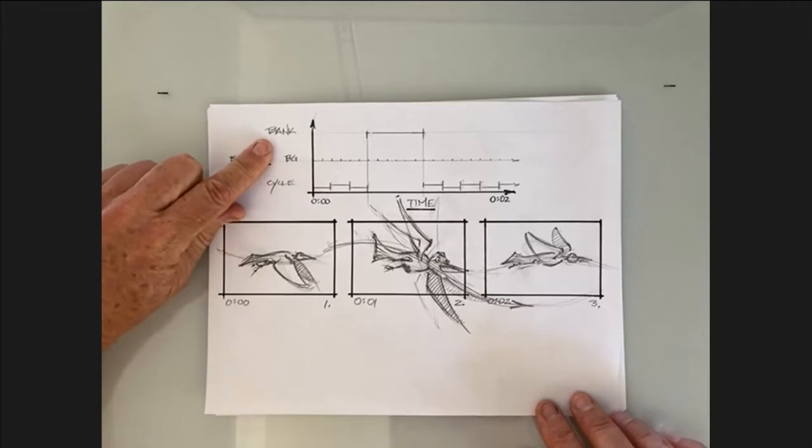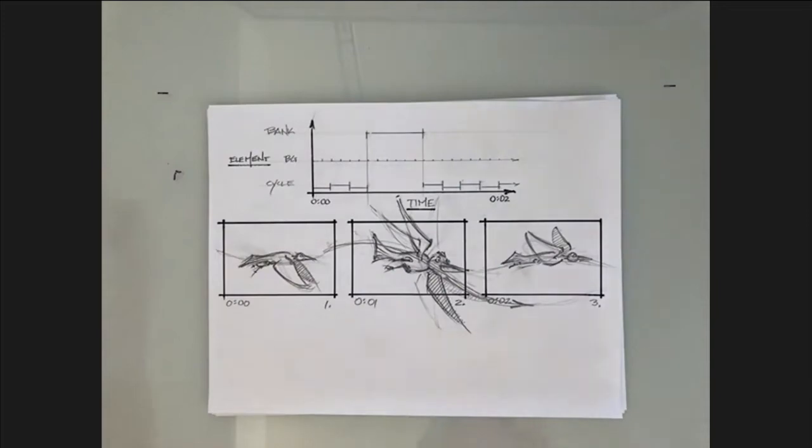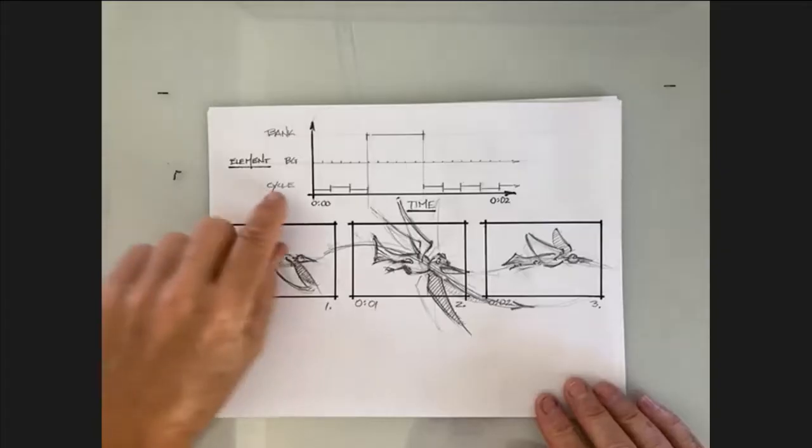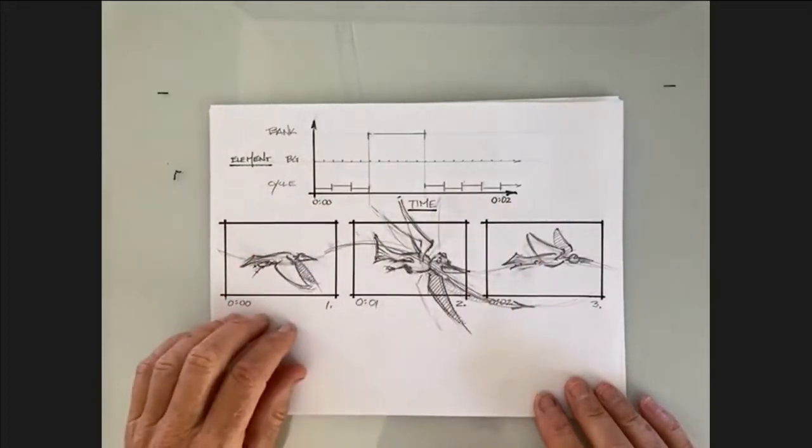Now, unfortunately, I didn't have enough time to put the bank in. When I mean the bank, if you're flying like this, you glide, and then you start flapping your wings again, okay? But you can see that this is indicated. The horizontal axis is time.